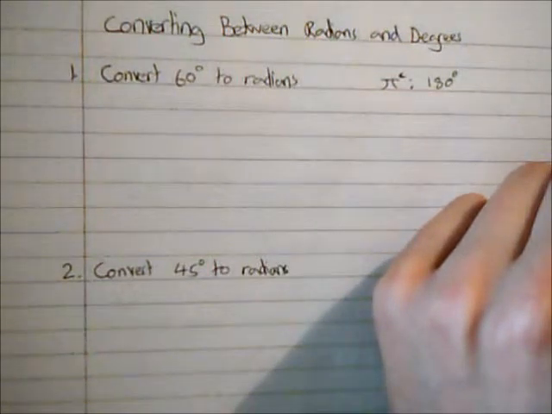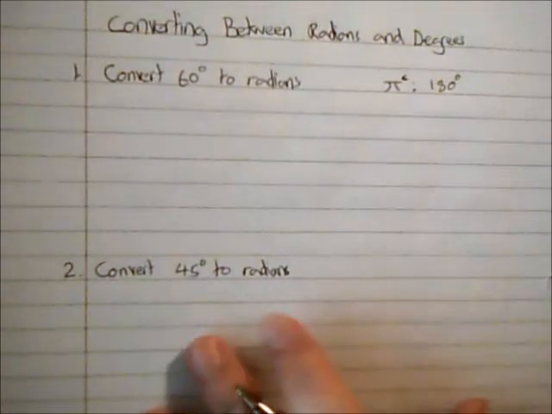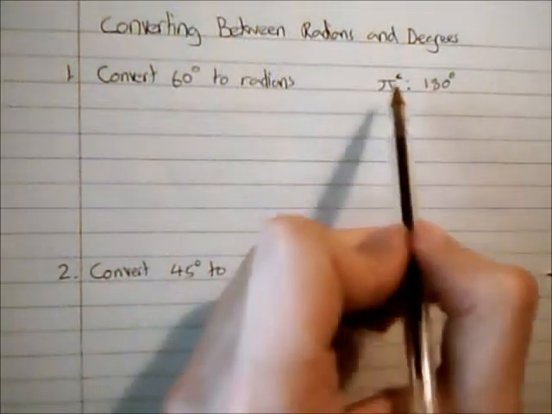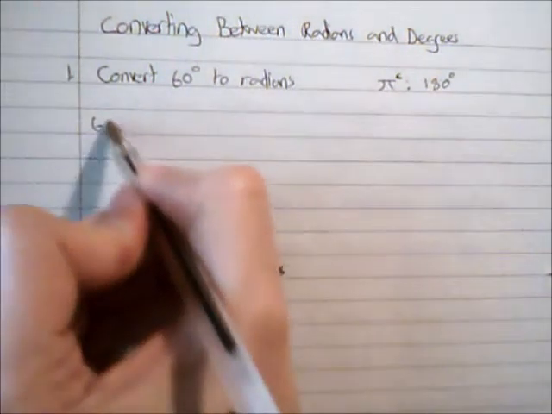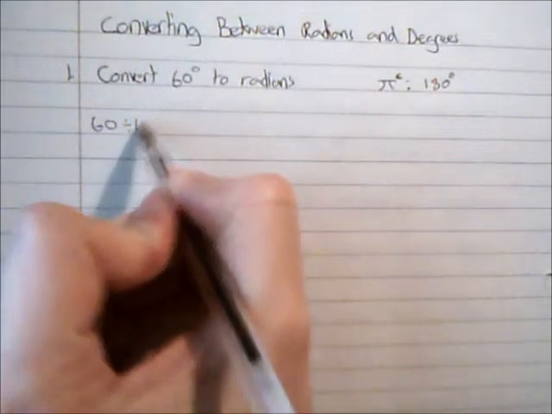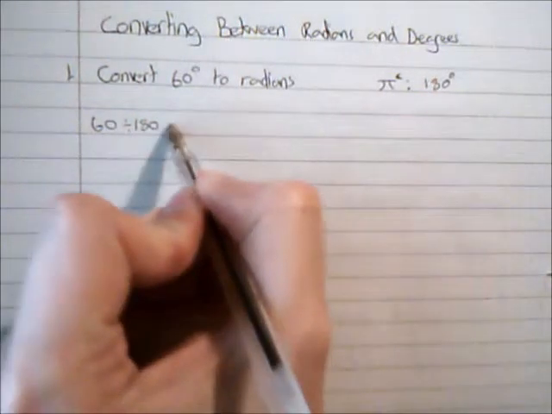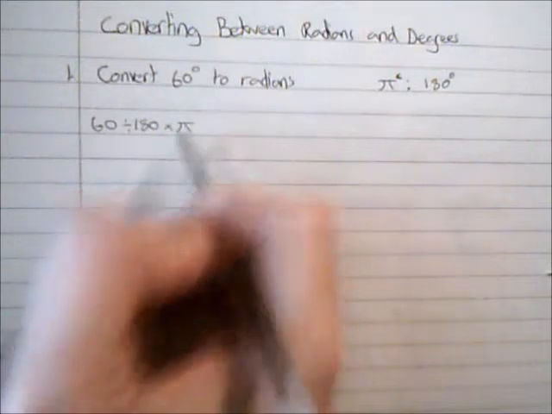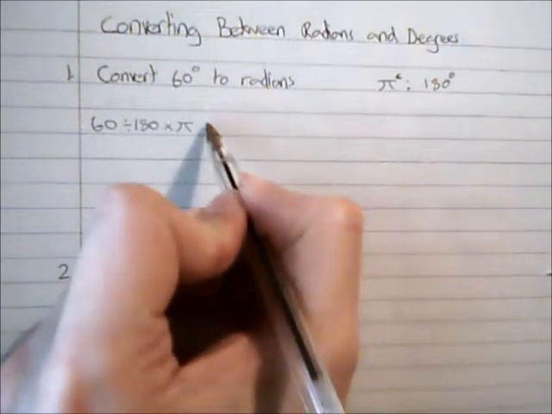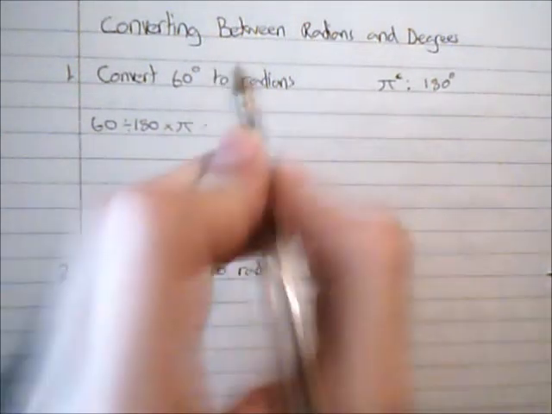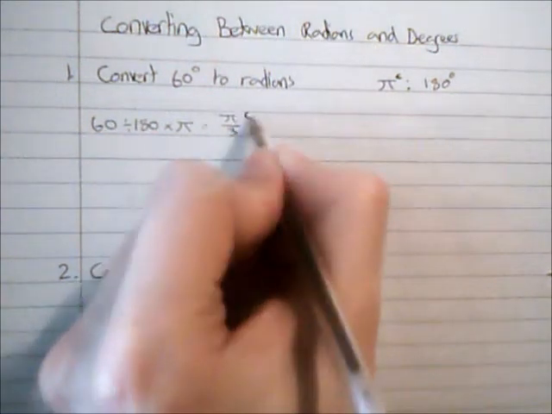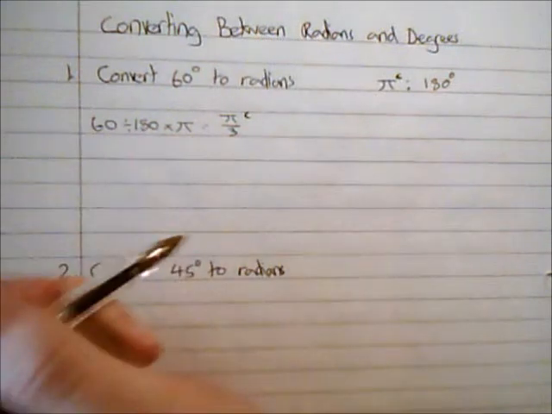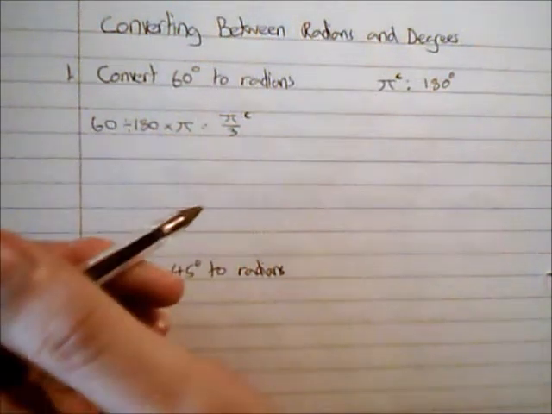So how are we going to convert 60 degrees to radians? Well, if I'm going to use this ratio to help me convert it, then as I've got degrees, I'm going to divide by the number of degrees I've got and multiply by the number of radians. So divide by 180 multiplied by pi, and this will give me pi by 3 radians. 60 divided by 180 is a third, so a third pi.